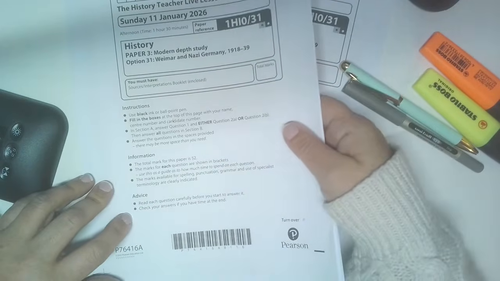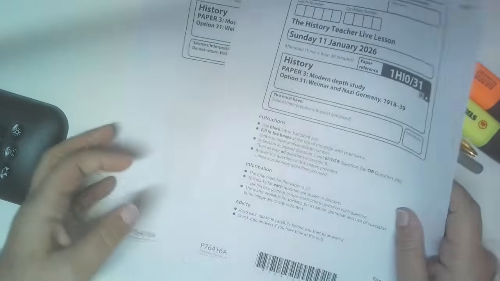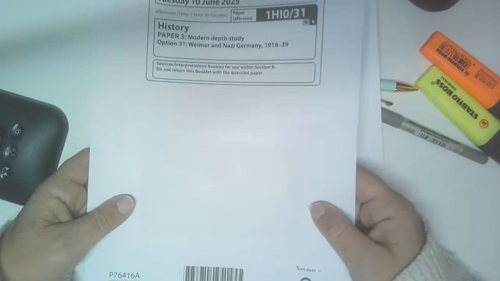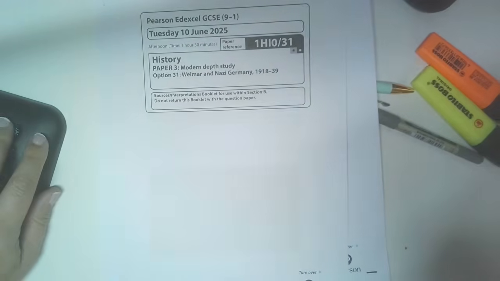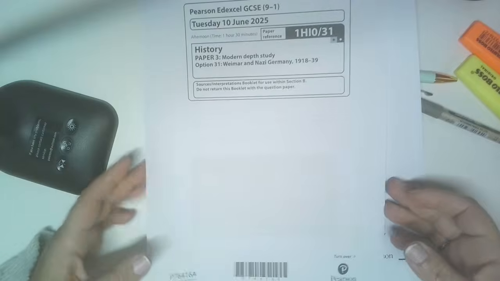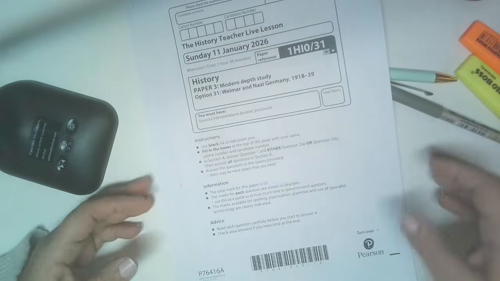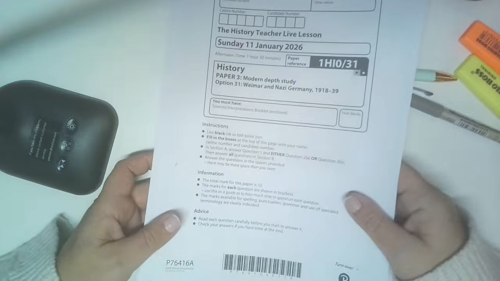You will be given an exam paper that looks like this, and a source booklet that looks like this. Make sure that you have been given both of those when you sit down to start answering your exam paper. We're going to have a look at the exam paper today, so I'll put the source booklet to one side, but we will be using that in the next one.